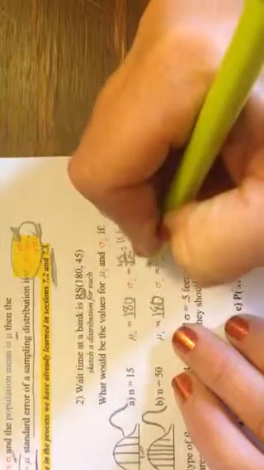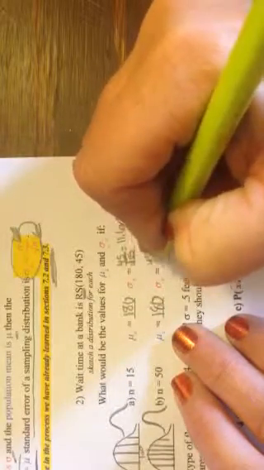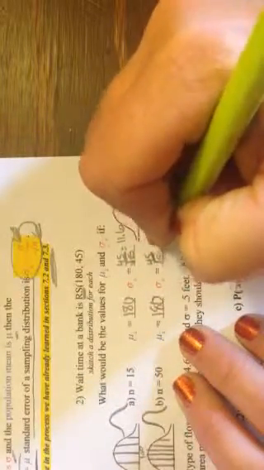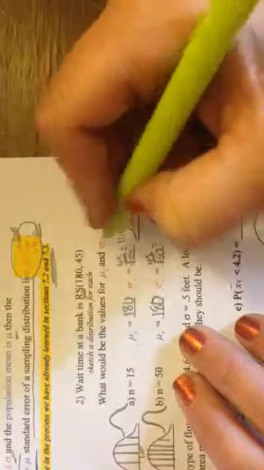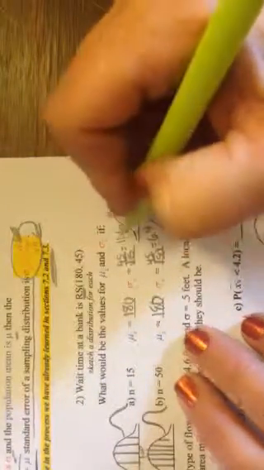And for this one, the mean stays the same, and the standard deviation is divided by the square root of the sample size. So that's 6.4. So you can see, once again, when the sample size increases, the standard deviation decreases.